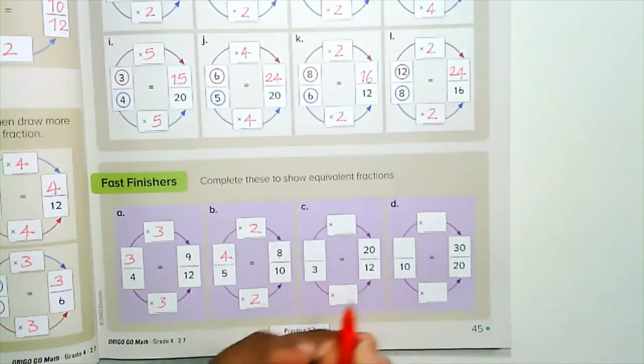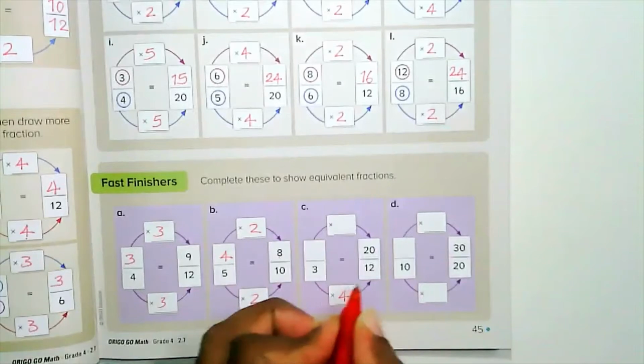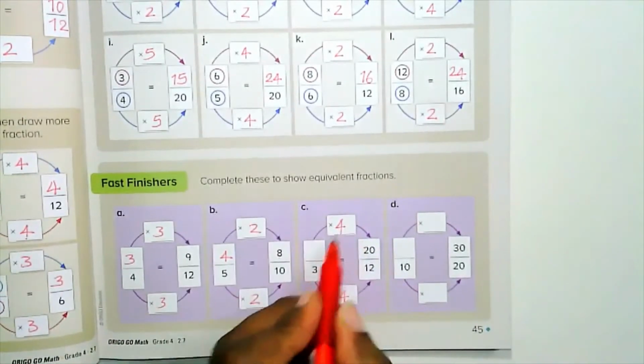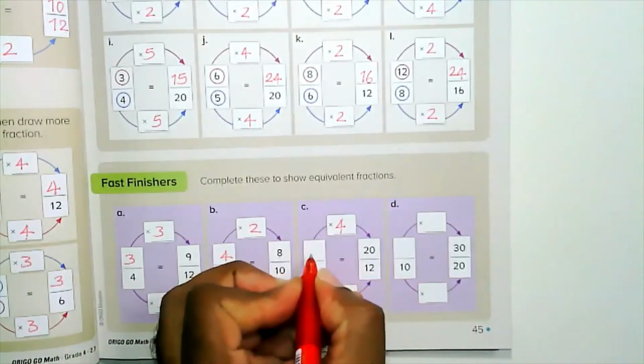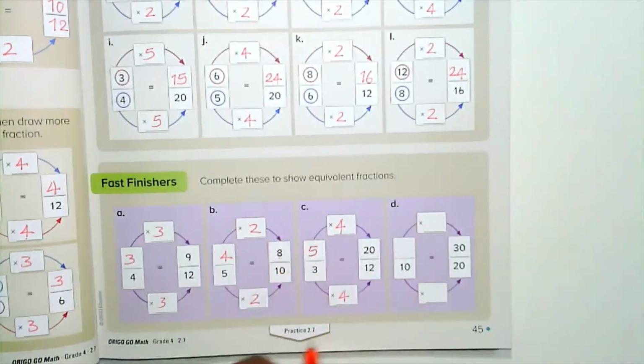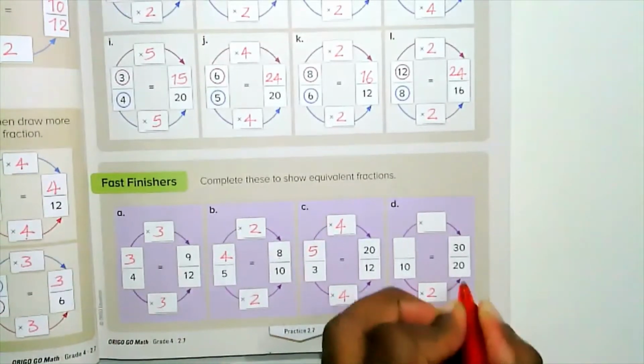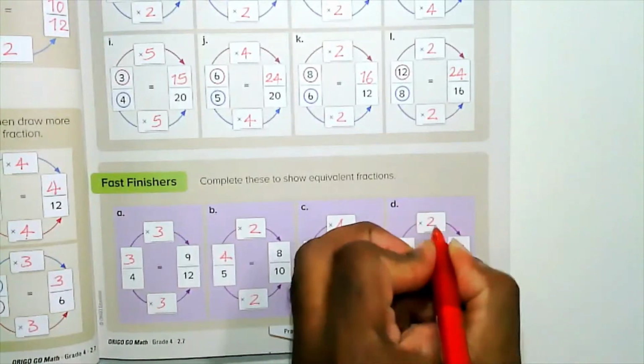3 times what will give us 12? 3 times 4 will be 12. So we use the same number, 4. So 4 times what will give us 5? 4 times 5 will give us 20. 10 times 2 will be 20. So we use the same number, 2.